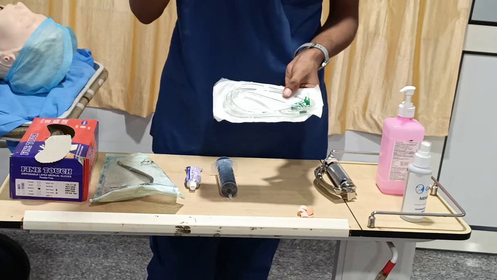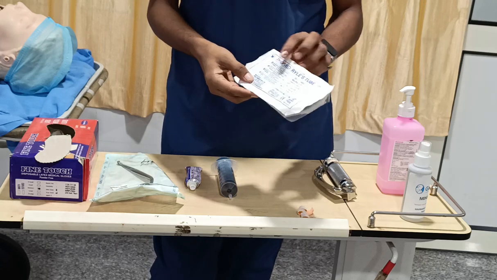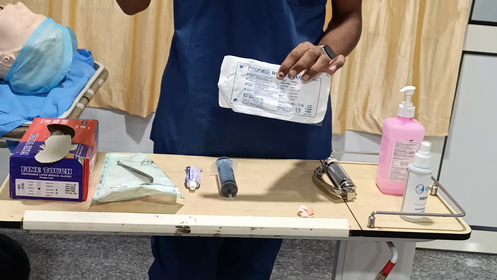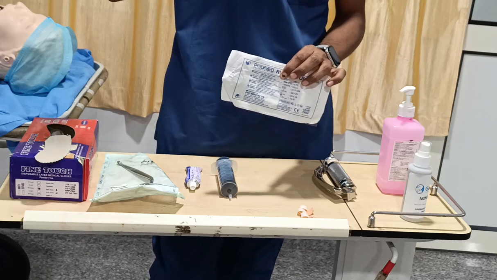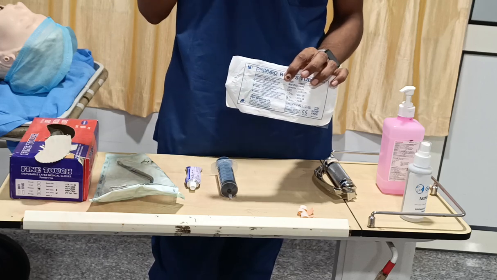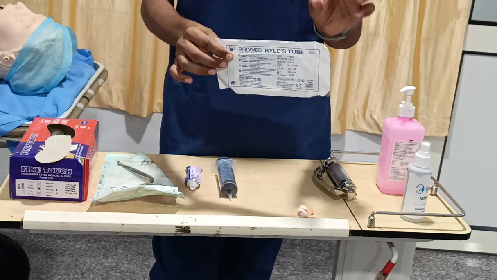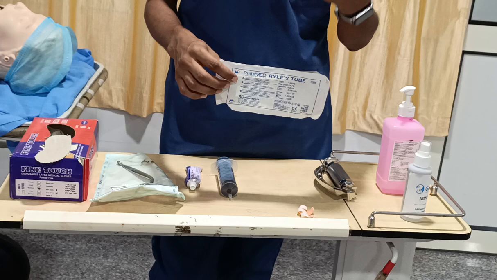In that, the white center portion is a 12 French. So white is a 12 French, and then your green is a 14 French, and then your orange is a 16 French. By remembering your national flag, you can remember that 12 is white, 14 is green, 16 is orange. Mainly these three sizes only we will use in adult cases.